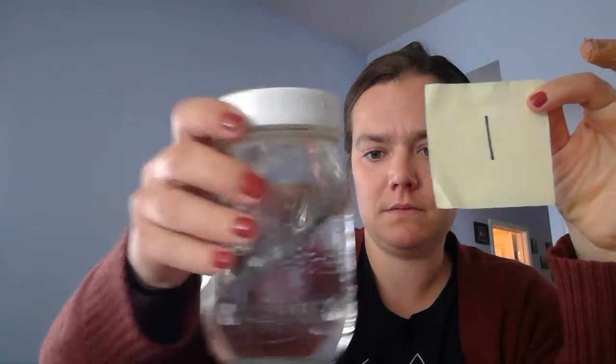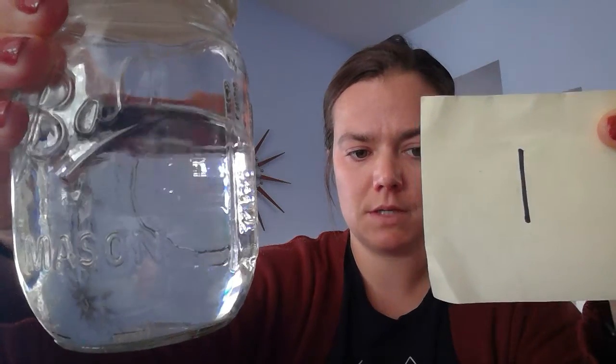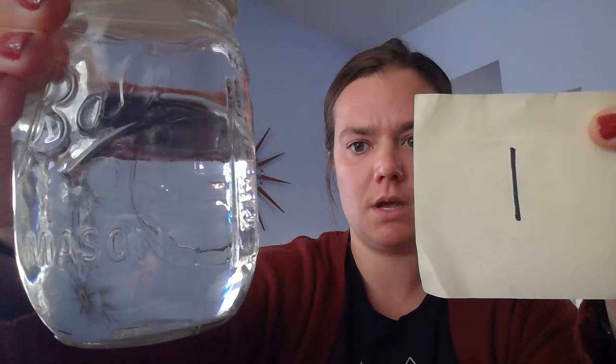To complete this lab, all you need to do is get some containers, preferably clear, fill them up with water, and then choose six household substances that you might regularly, accidentally or purposely, mix with water to contaminate it. I have six samples today. I'm going to shake them up, show them to you, and I'm going to ask that you record some observations and draw some conclusions about what you think might be going on.